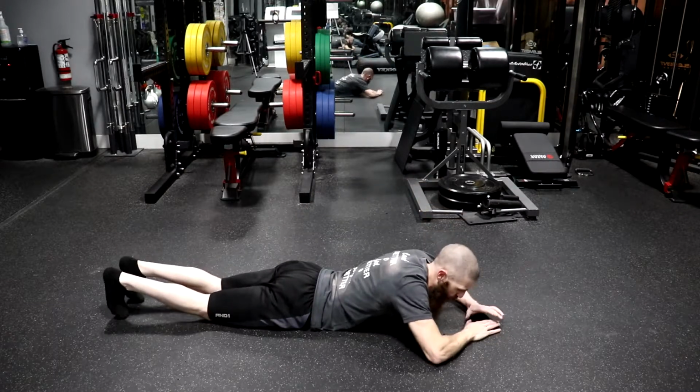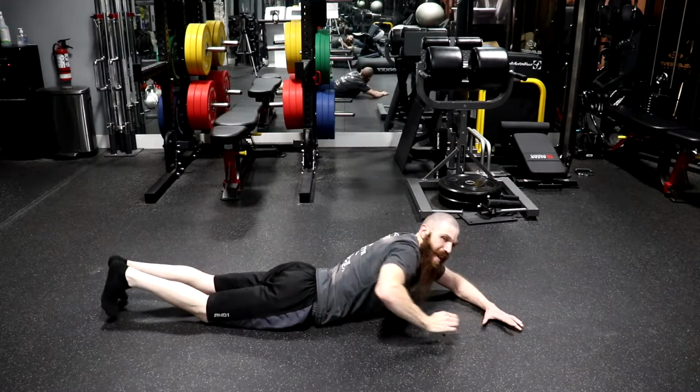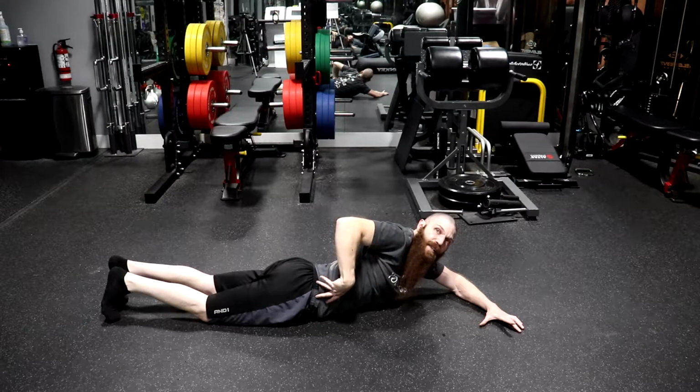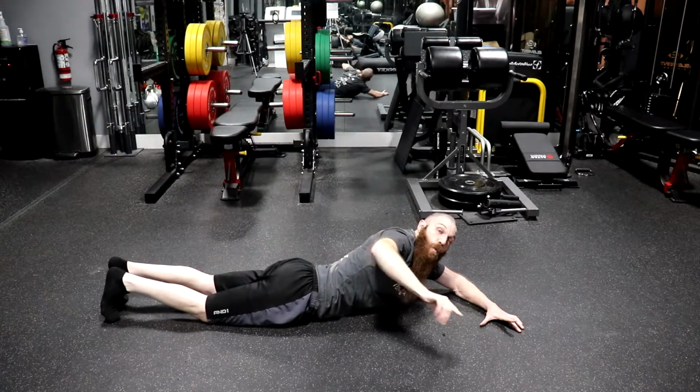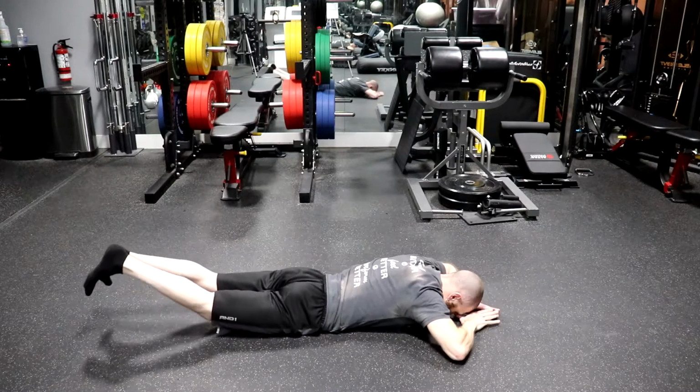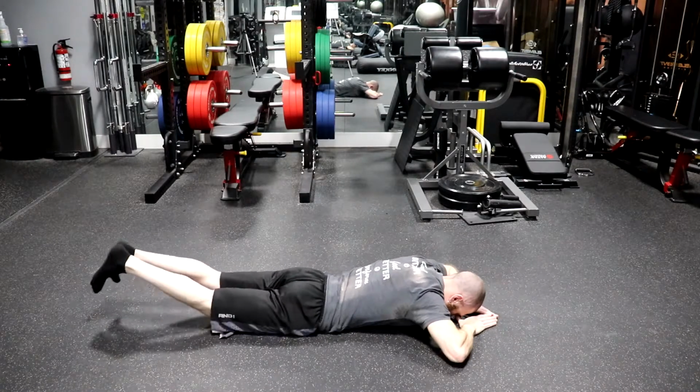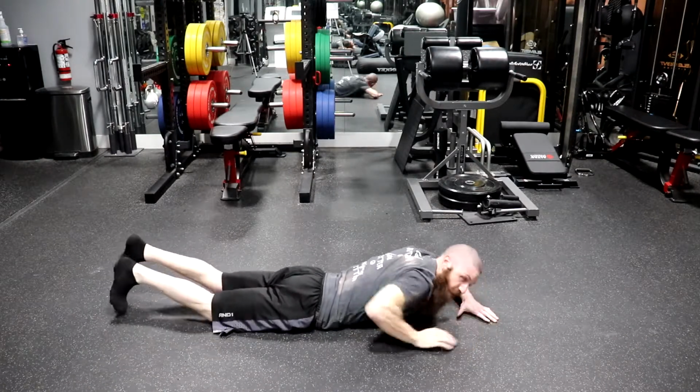So what we want to go ahead and do is we are going to elevate our legs, and then if we want to train the right iliocostalis, we are going to project our feet toward the right. And this is the strengthening exercise for the iliocostalis muscle, and more specifically, the caudal fibers.